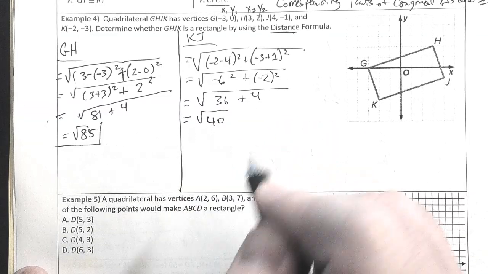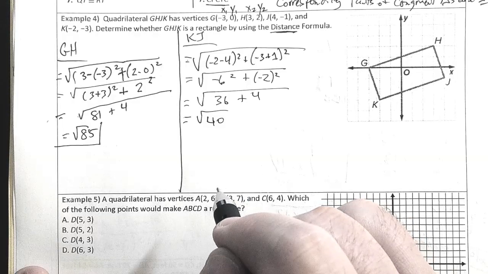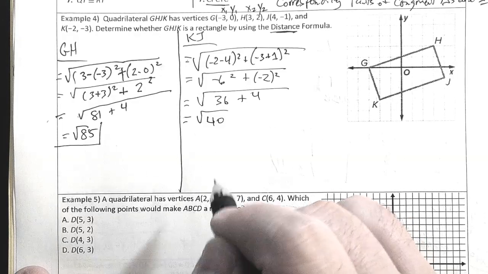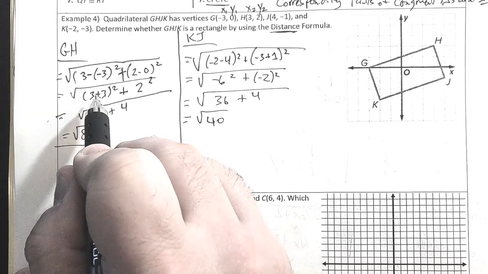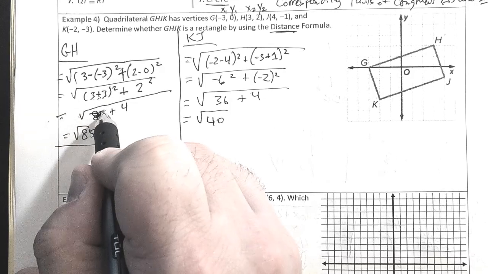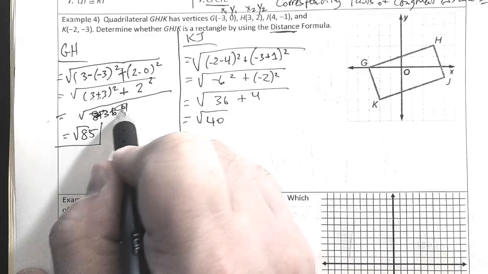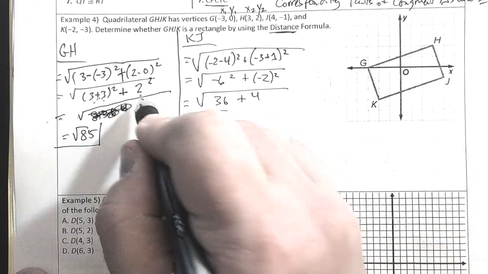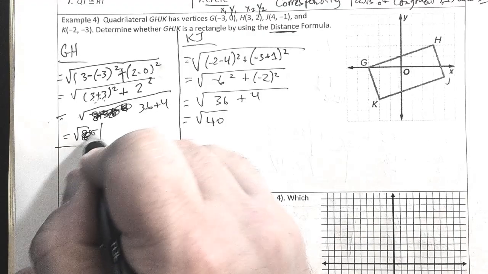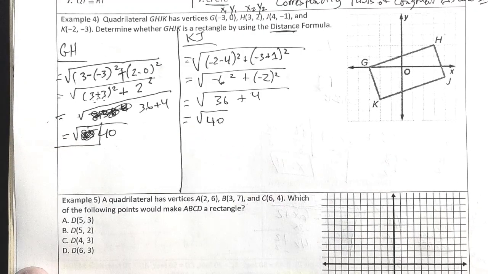40. Wait a minute, what did I do wrong? Oh, I did this again. This is 3 plus 3, which is 6. 6 squared is 36. I did this in class the other day, and it took us forever to figure out where I'd messed up. 3 plus 3 is 6. 6 squared is 36, plus 4. That's why these are the same. Square root of 40. My bad.